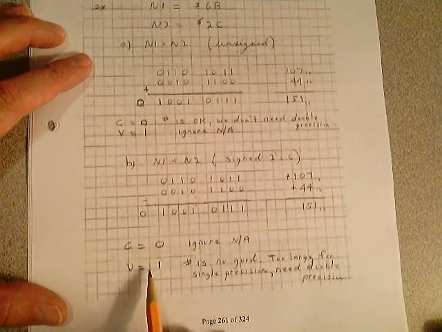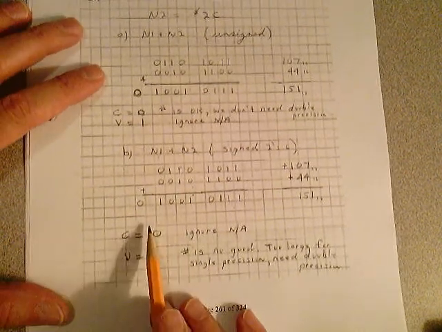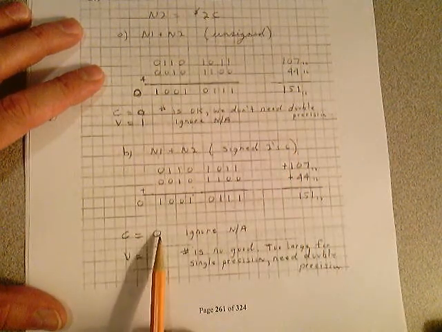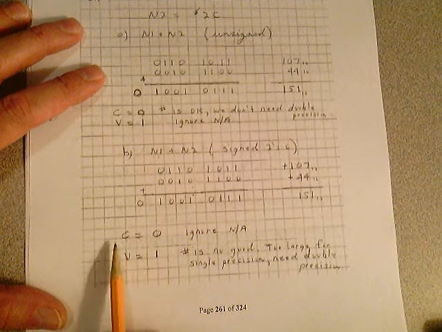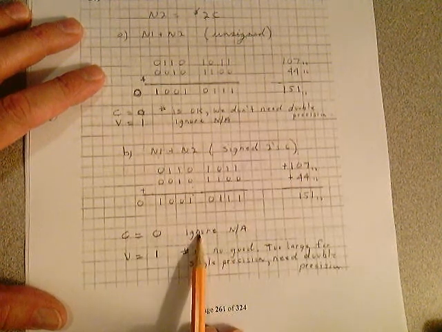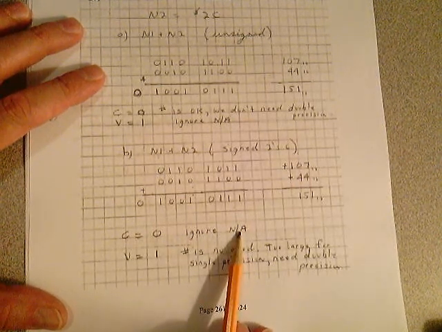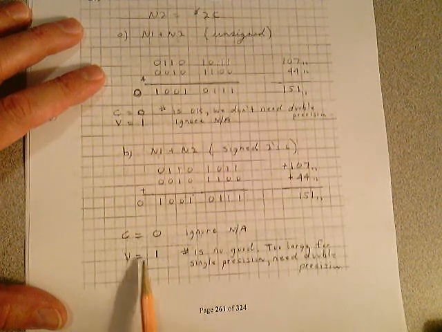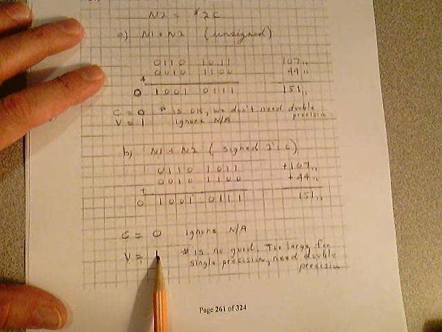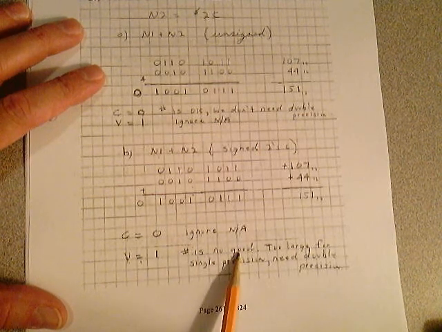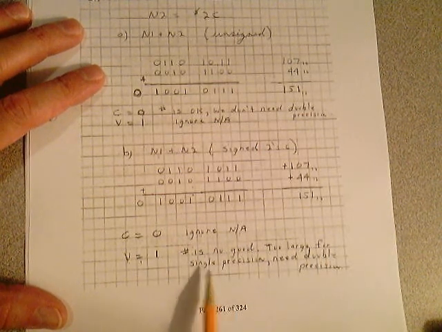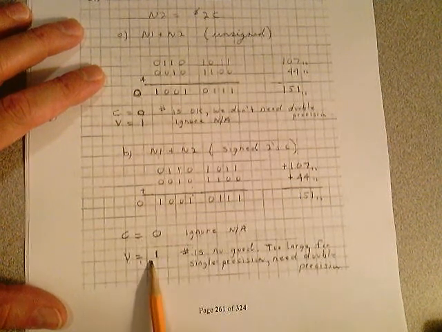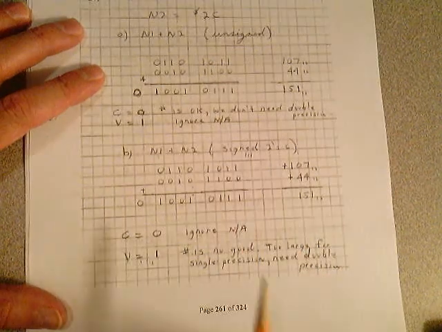Now interpret the meaning. You're the programmer that has to act on these. We're going to interpret the meaning, signed math. Carry equals 0. I don't care whether carry is equal to 0 or carry is equal to 1. You always ignore it. It's not applicable when you're working with 2's complement math. And the overflow flag being set to a 1, the number's no good. It's too large to fit in single precision, so you need to go to double precision. That's what that's telling you when you're working with signed 2's complement math.